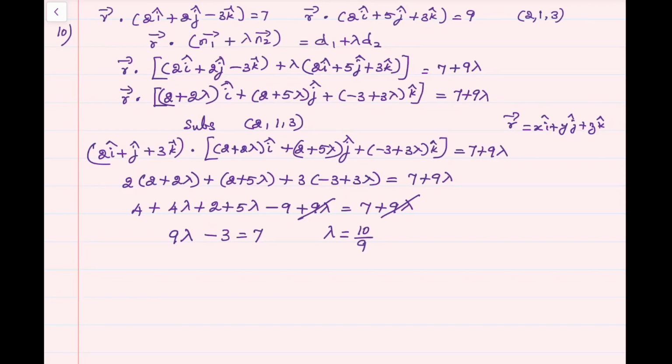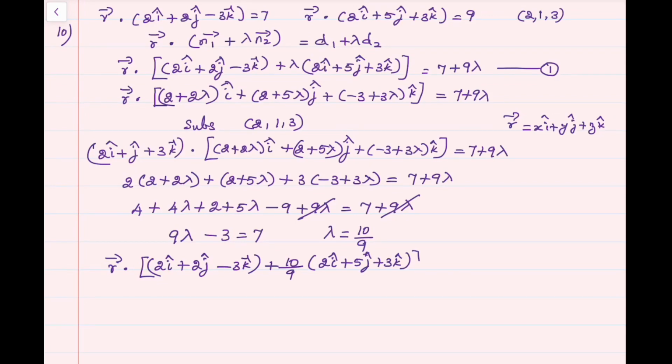Substitute it in the first equation. Therefore, the equation of the plane is r dot 2i cap plus 2j cap minus 3k cap plus lambda is 10 divided by 9 times 2i plus 5j plus 3k equal to, substitute lambda value on the other side also.